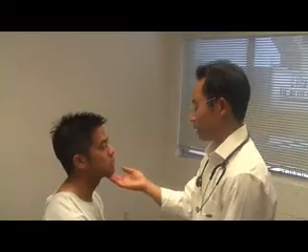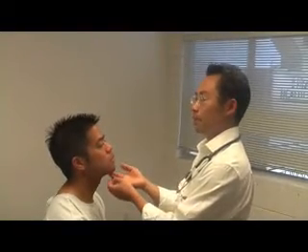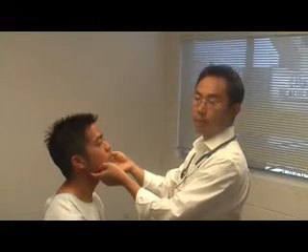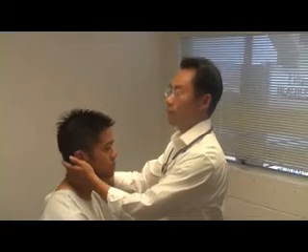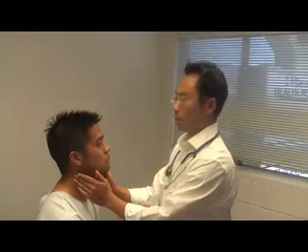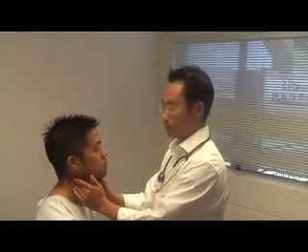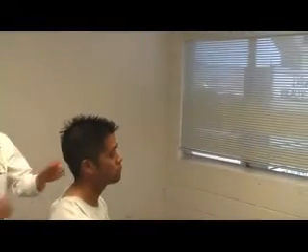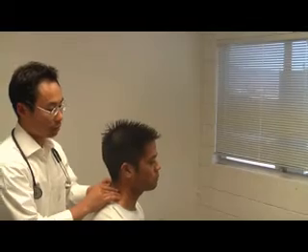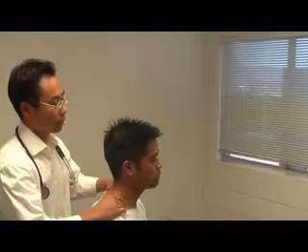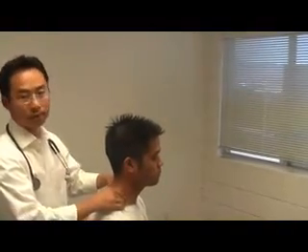So the first one I look at is right here, underneath the mandible, and we do both sides. Then the submandibular, okay, and we palpate the post-occipital, okay, and we do the supraclavicular, okay, and we also do the posterior, and also the supraclavicular lymph node palpation.